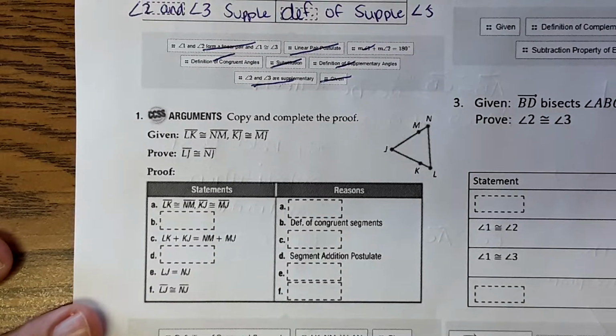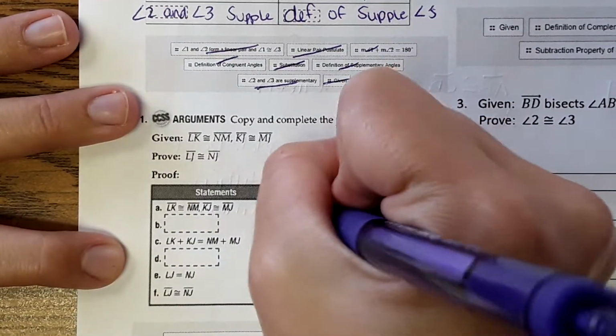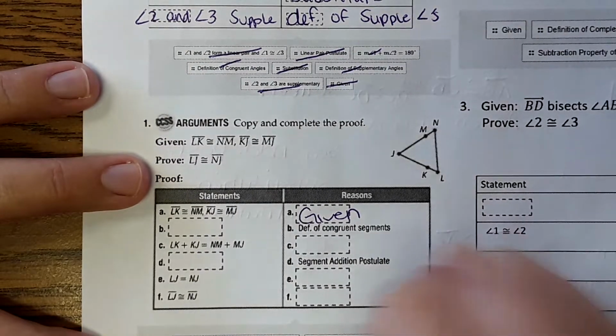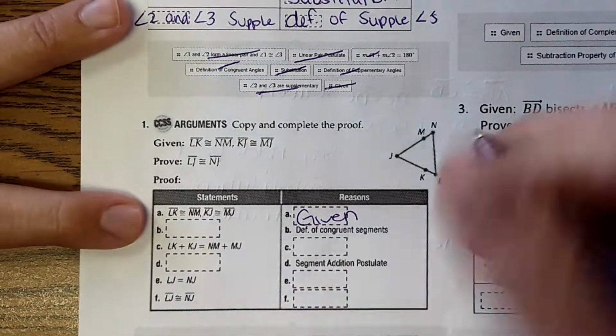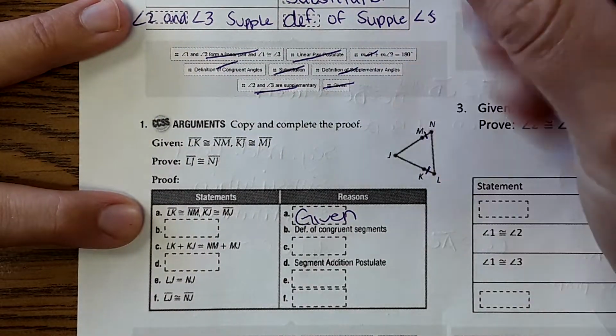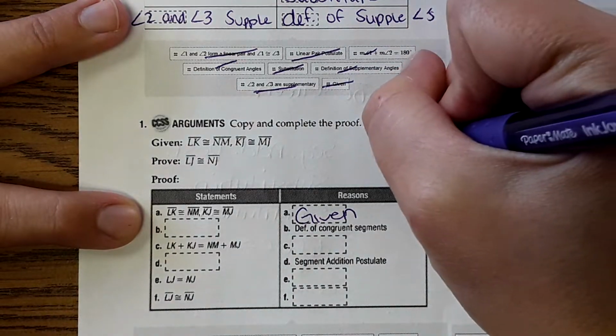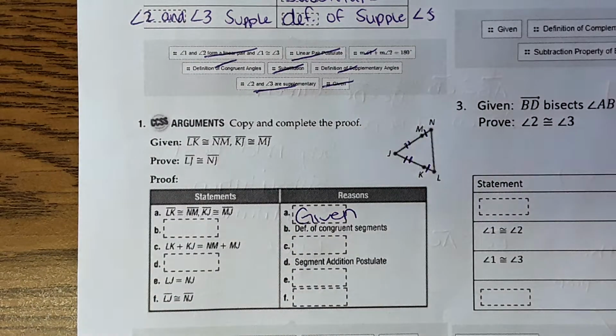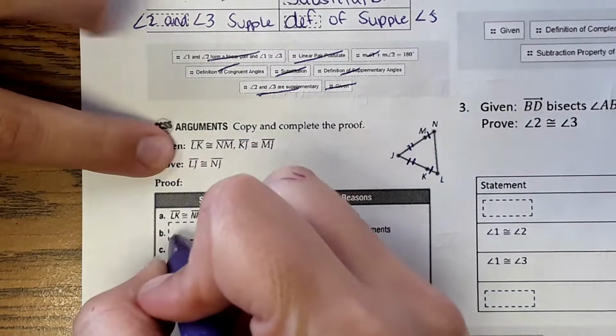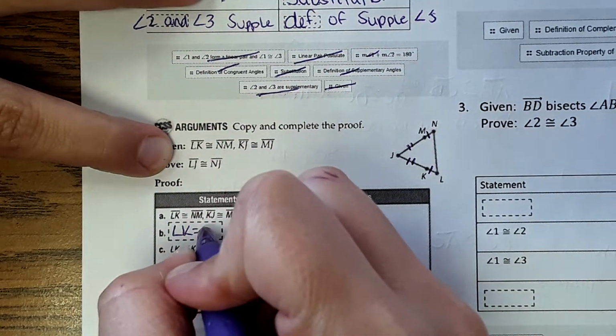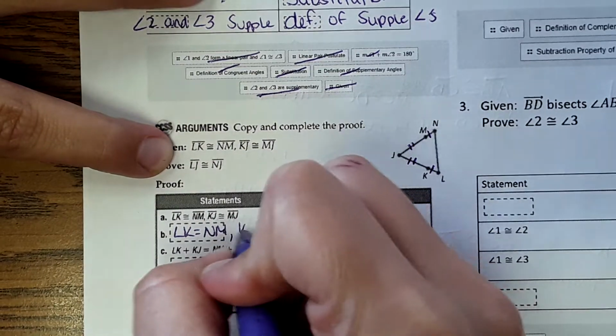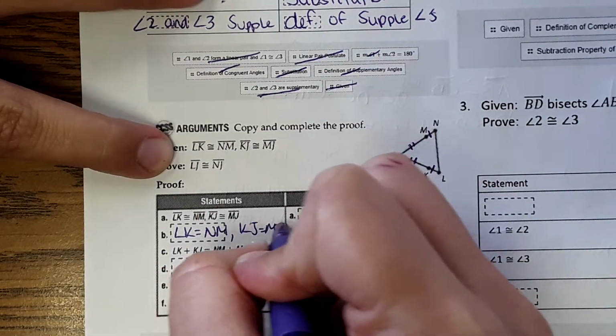Okay, next, moving down here. Again, another one you've seen before, plugging in the given. LK is congruent to NM right here. Then MJ is congruent to KJ, just based on the given. Then it says definition of congruent segments, so they must want to say that LK is equal in length to NM, and KJ is equal in length to MJ.